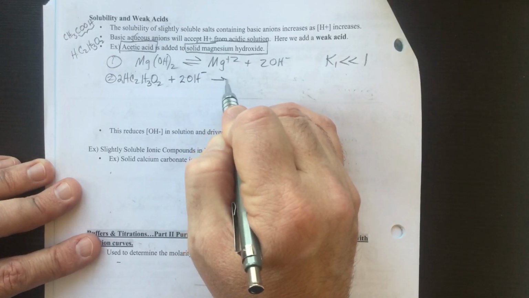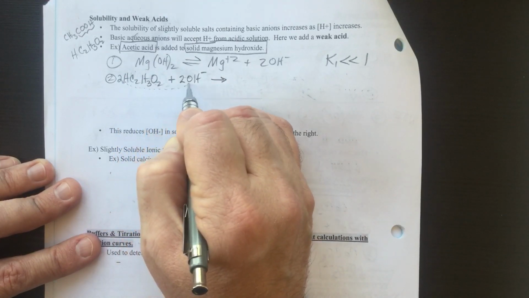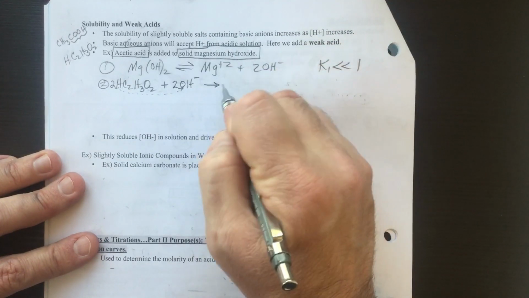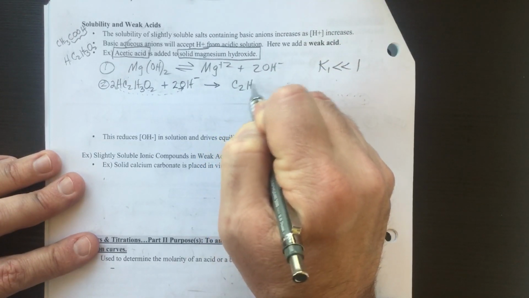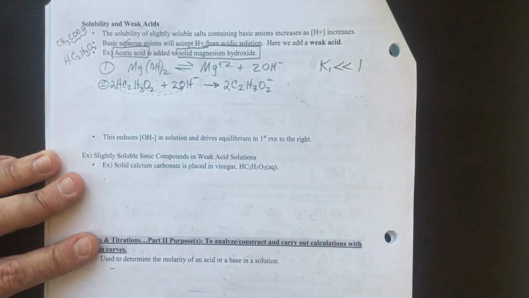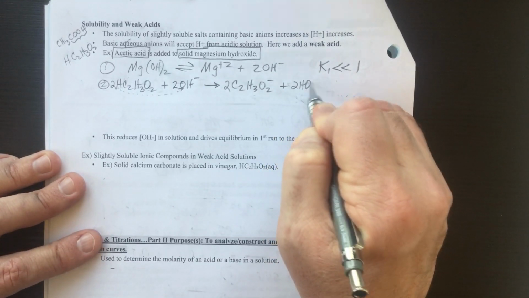When this reaction occurs, the acid will donate its proton to the base, the hydroxides, and so we'll end up forming two acetates, and will form, notice, two water molecules.